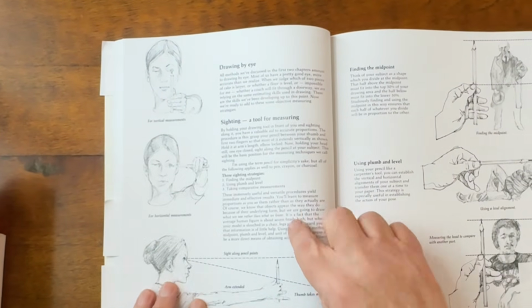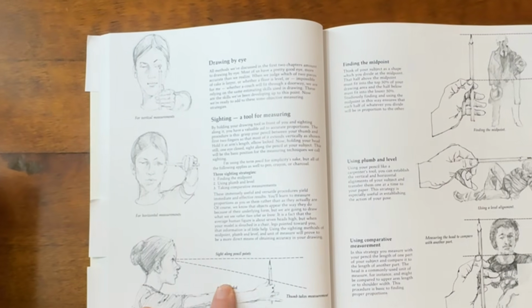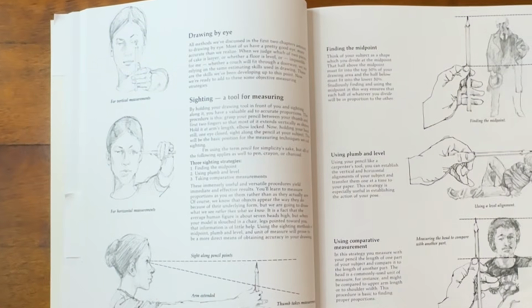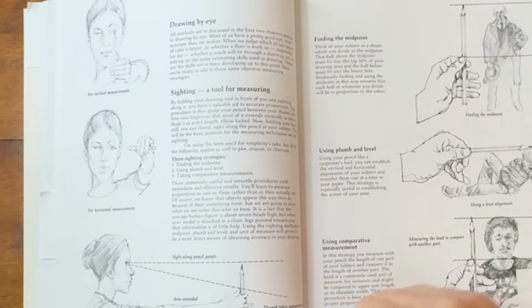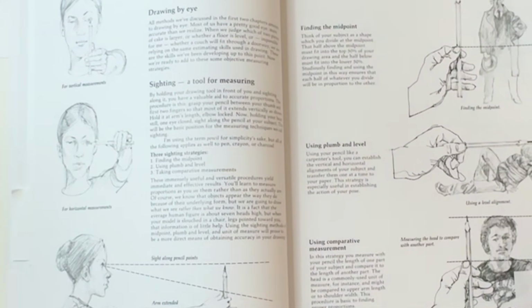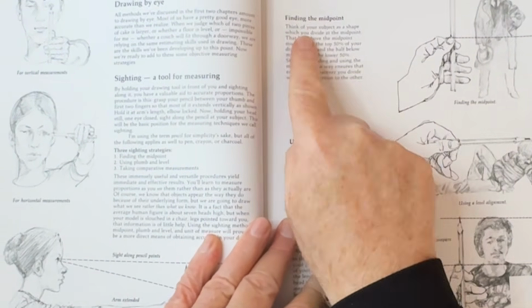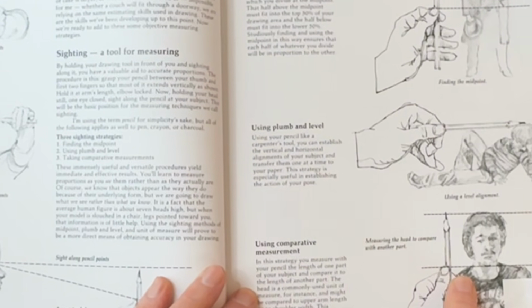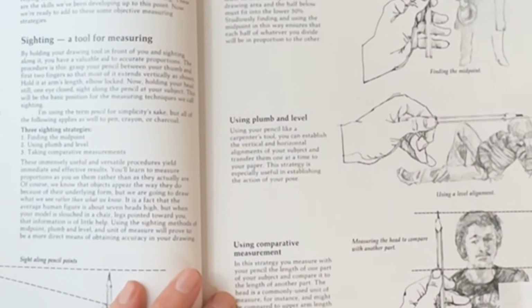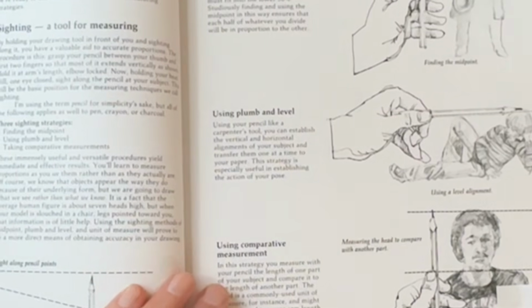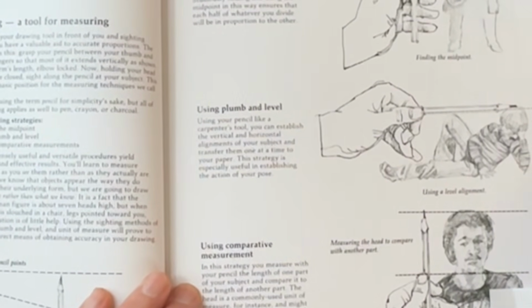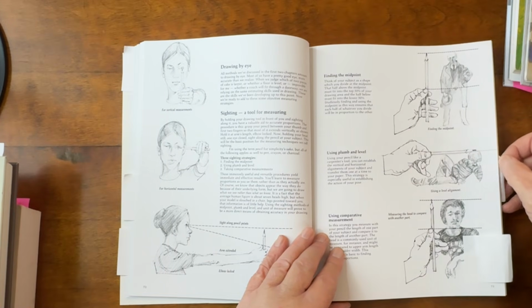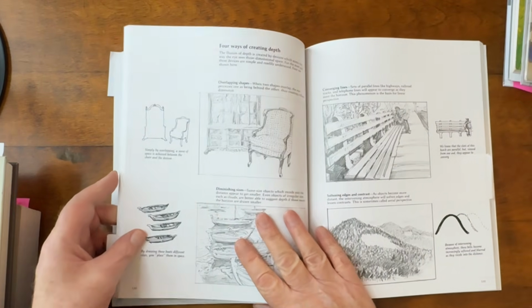So one of the things he talks about is how to use your pencil, extend your arm like this to figure out how tall or short something is when you're sketching, or small or distant. And so he's got finding the midpoint, using plumb and level, using comparative measurements. So that's, I think, a really cool concept. And I still do this when I'm out field sketching. So it's a really important thing to remember when you're out there sketching, whether you've been doing it for years or you're just starting out.